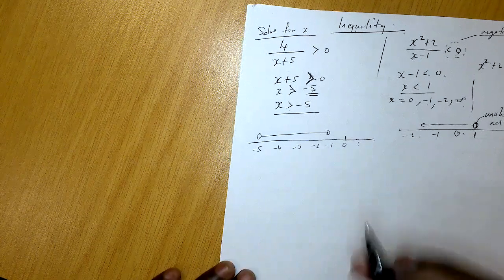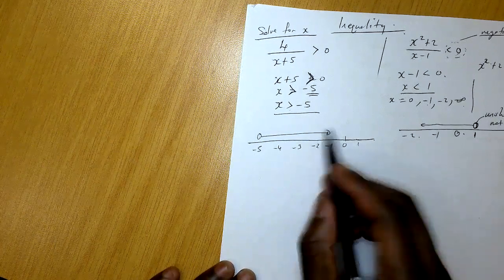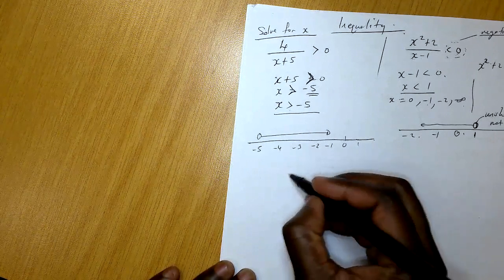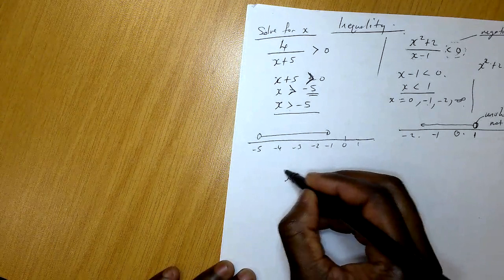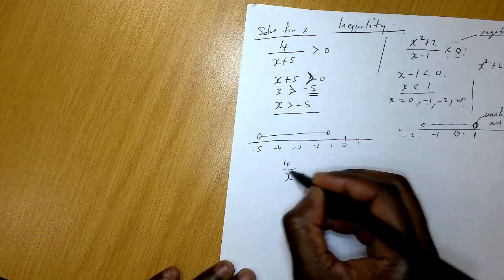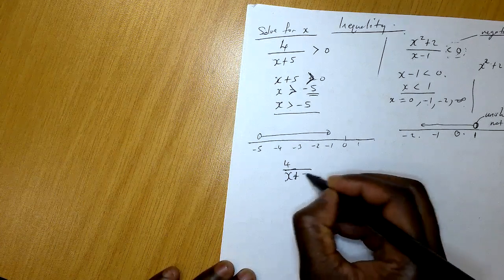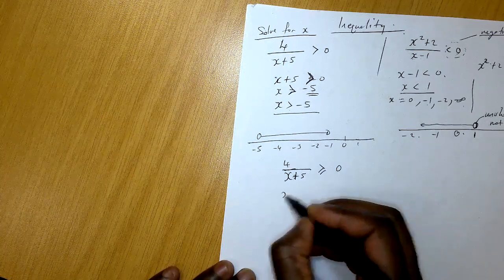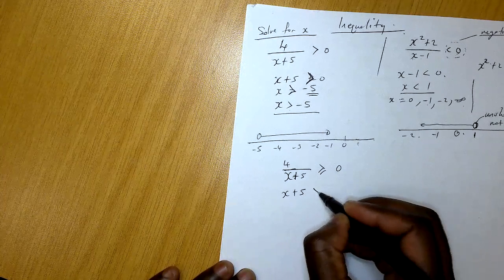But if we have a situation where we are saying 4 over x plus 5 greater than or equal to 0, this one is going to be x plus 5 greater than or equal to 0.